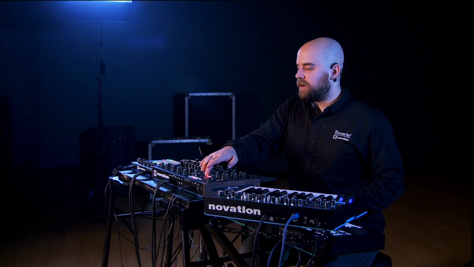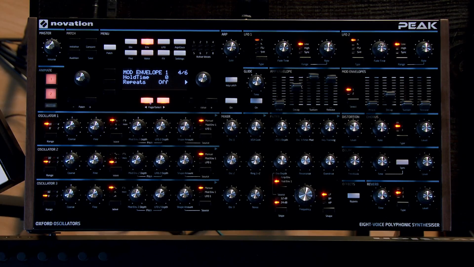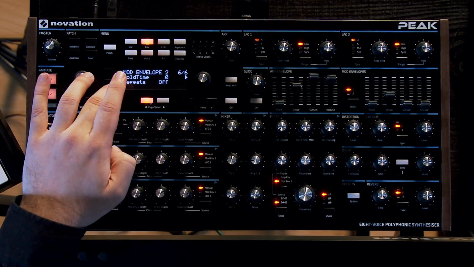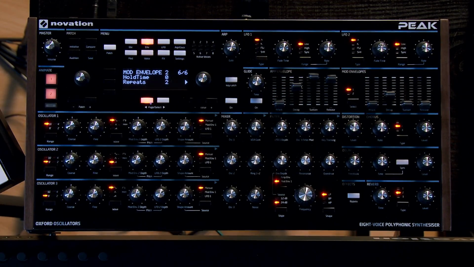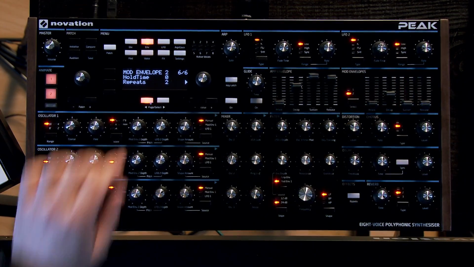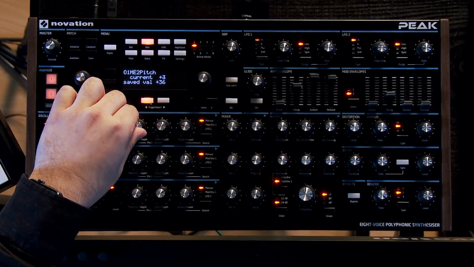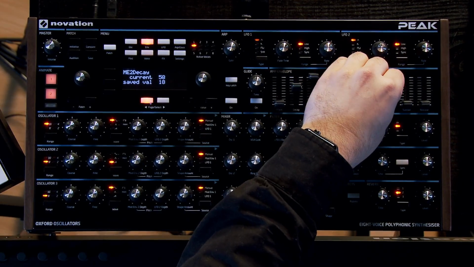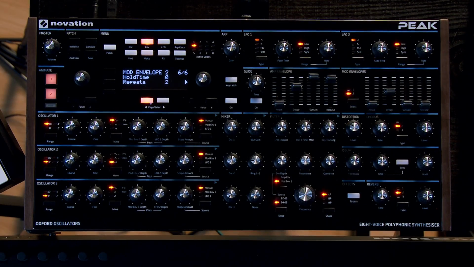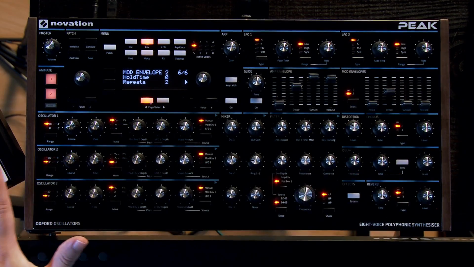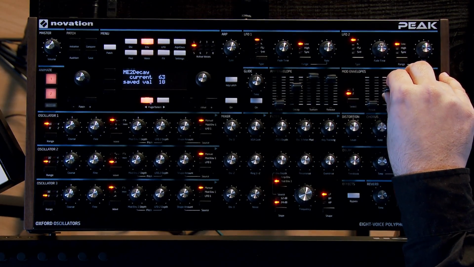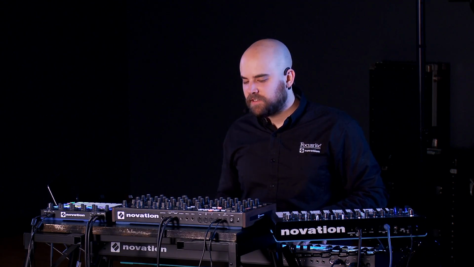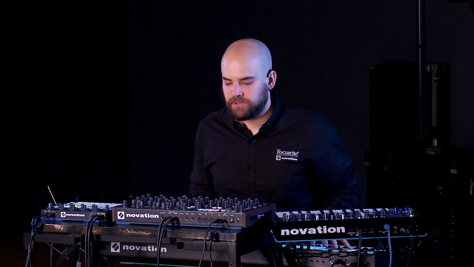You can do the same thing for your mod envelopes. So let's take envelope 2 and turn repeats on. Let's have it repeat twice, so it'll play 3 times total. And let's have mod envelope 2 affect the pitch. So I'm going to turn the depth up here. And it kind of acts like a delay almost, but you can hear it repeat 3 times. So that's another great sound design tool to have in your toolkit.